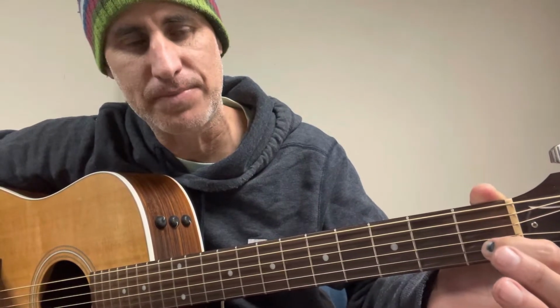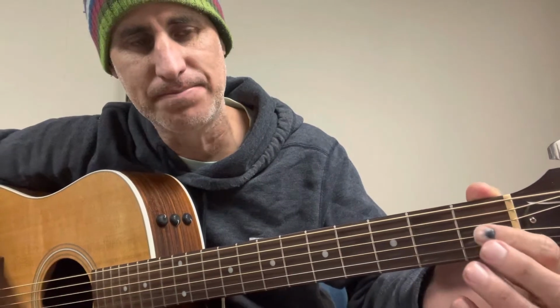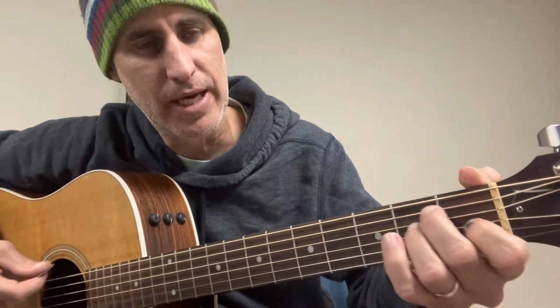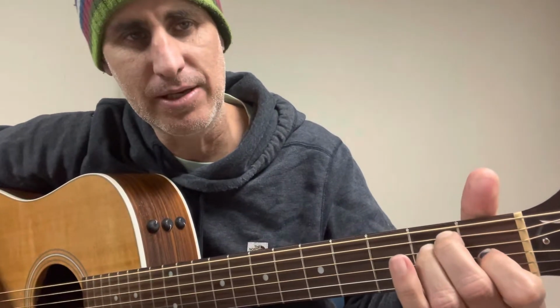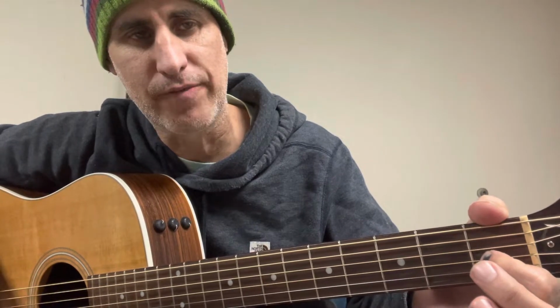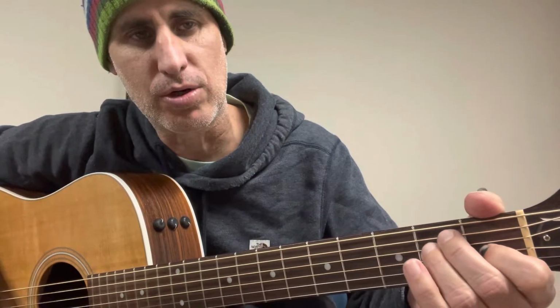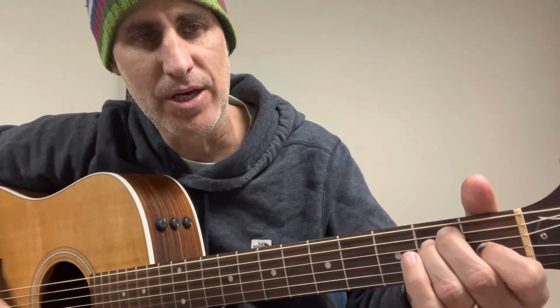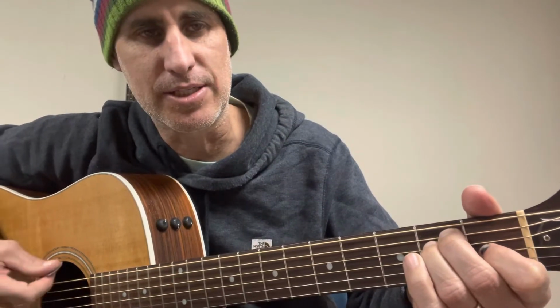Then we have A, D, G, B. So these are E's on the top and the bottom. The low E, the high E is often how I refer to them. And to play the E, you get your finger on the G string, first fret, and then your second and third fingers are on the second fret on the A and D strings.